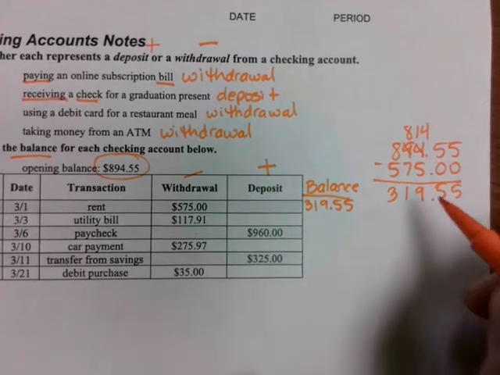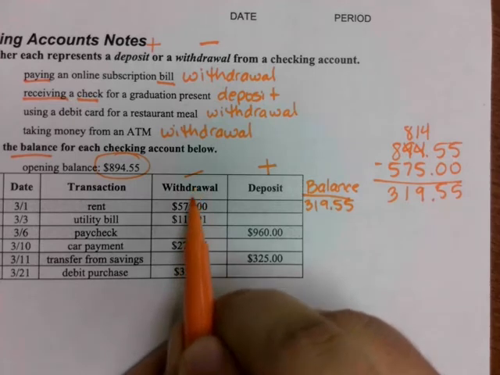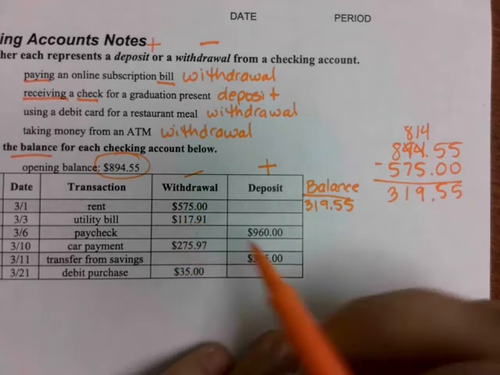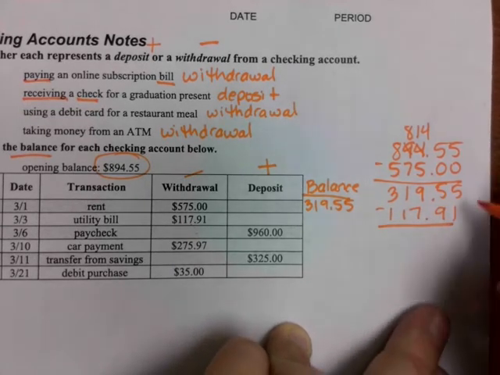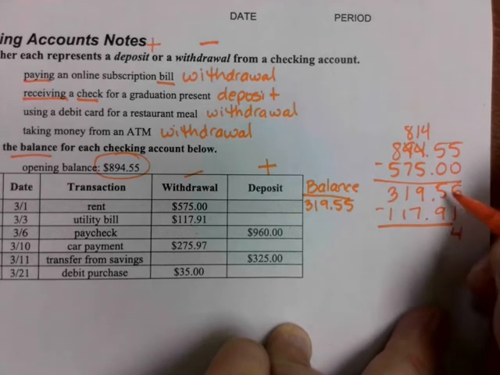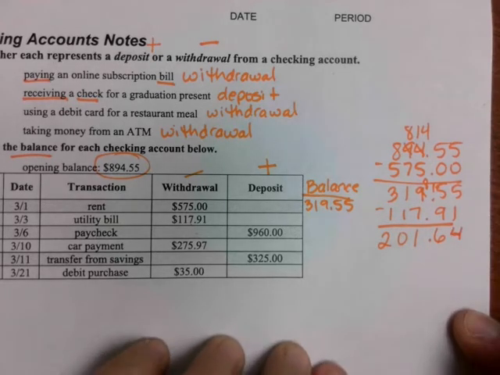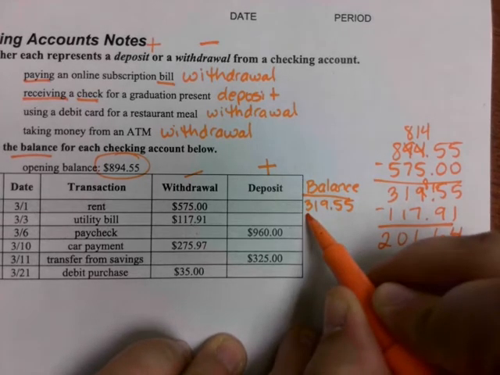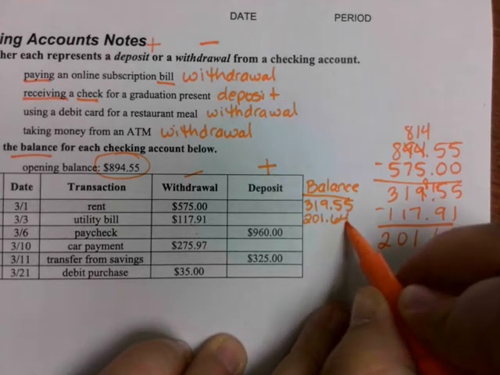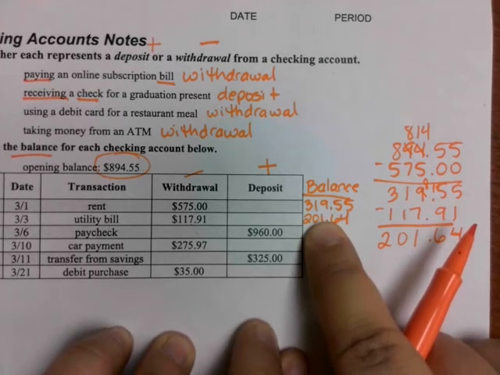Okay, now we're going to take that number and apply this transaction, which was another withdrawal. So we're going to take this money out, 117.91 minus 117.91. All right, 5 minus 1 is 4, 15, 8, that's a 6, 1, 201.64. So after this transaction, he only has $201.64.